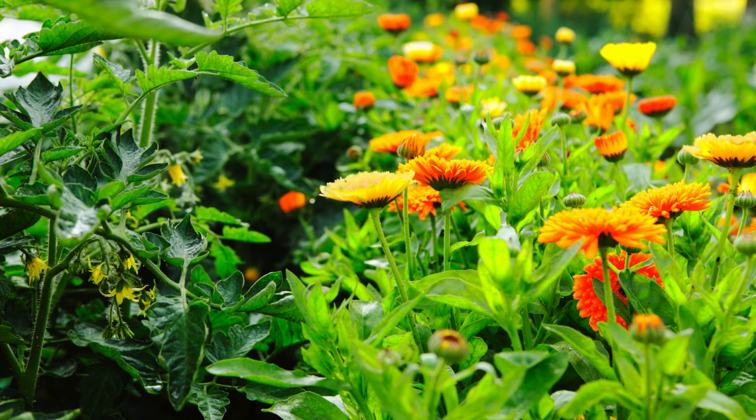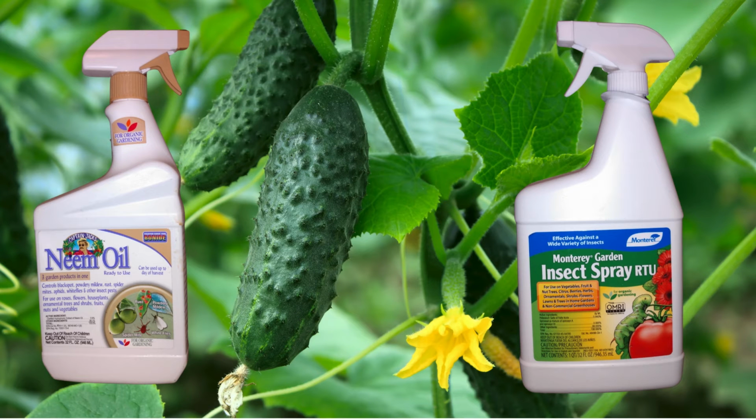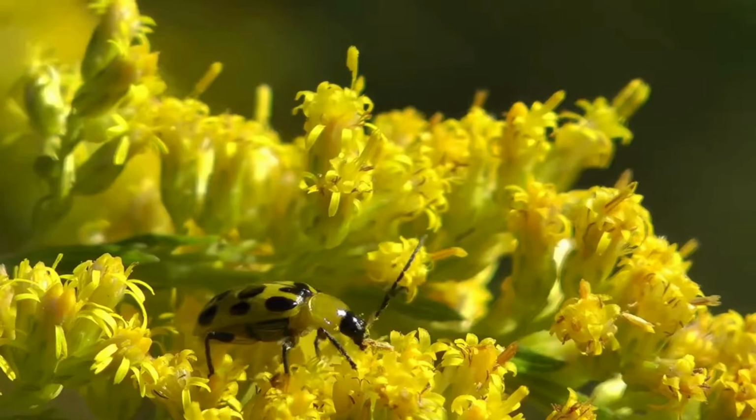Interplanting cucurbits with strong-smelling herbs like dill, oregano, or nasturtiums, which is a flower, not an herb, can deter beetles. Planting radishes or tansy near cucumbers can also discourage them. If I'm still seeing too many beetles, then I turn to neem oil or spinosad, an organic bacterial insecticide, which is effective when beetle populations become overwhelming.